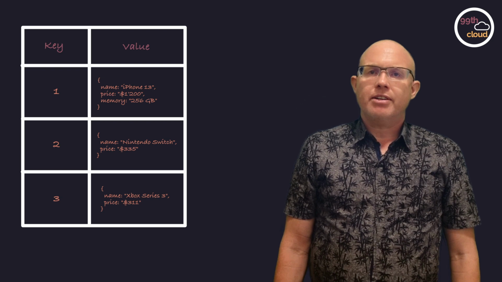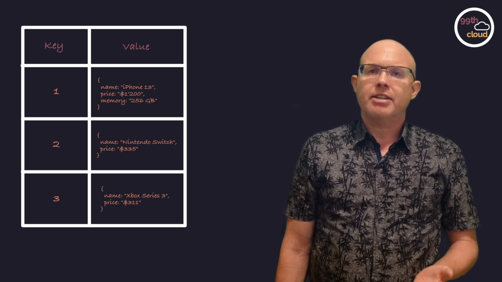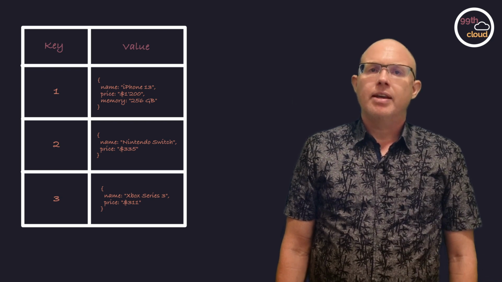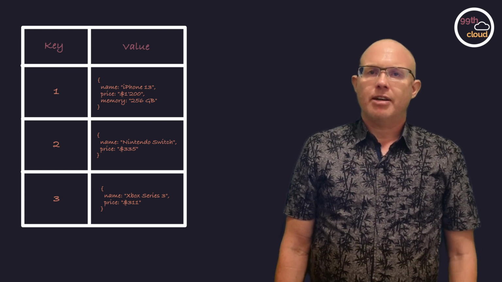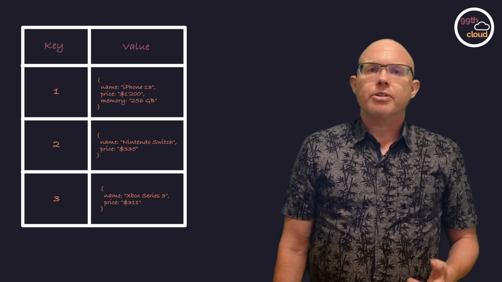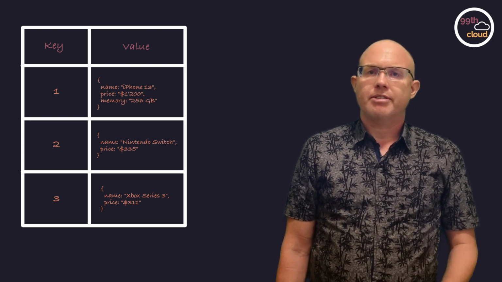In the first record, for example, we have specified a memory attribute, which we didn't specify in the other two JSON documents. If you want to find the value, as with the previous example, you will query for the full key. So the query time is as fast as with the previous key-value store example.